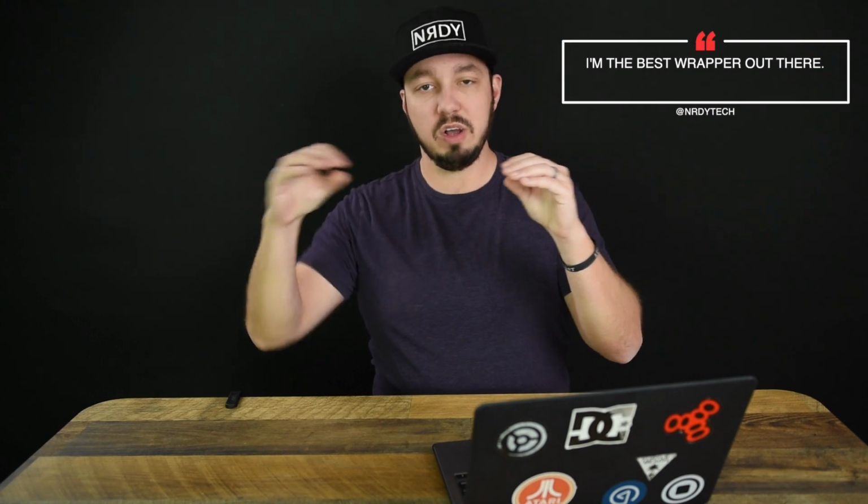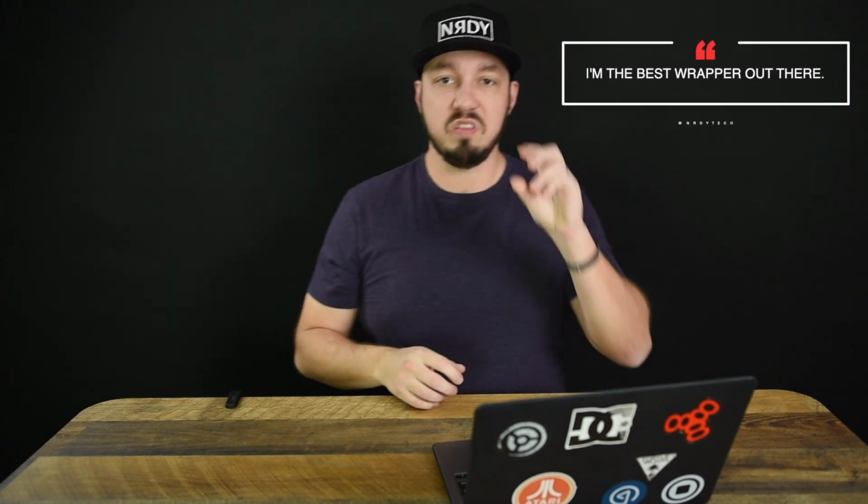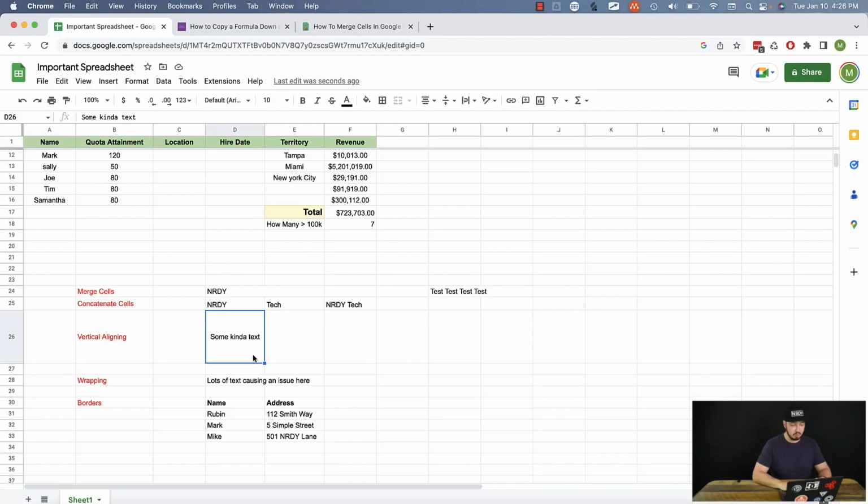All right, next I want to talk about text wrapping. Text wrapping is where you have text that runs too long and then you wrap it around so it's still in the same cell, but it's not creating one really long line. Now in this case, I put this text here that illustrates the problem. I'll highlight it right here. It says lots of text causing an issue here. The problem is, see how it bleeds over into this cell right here?